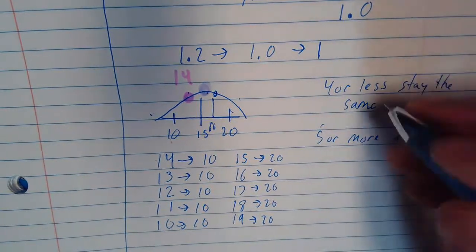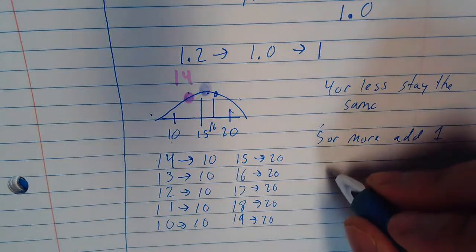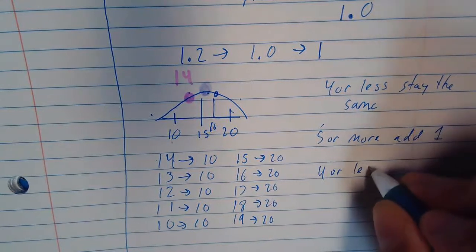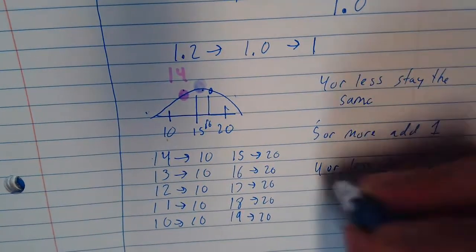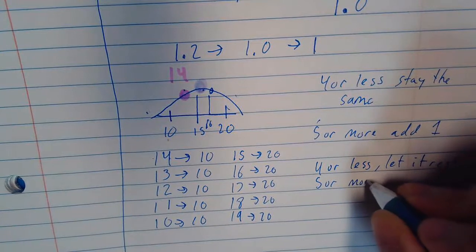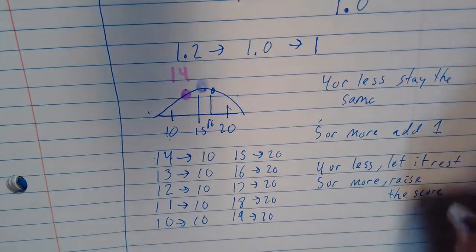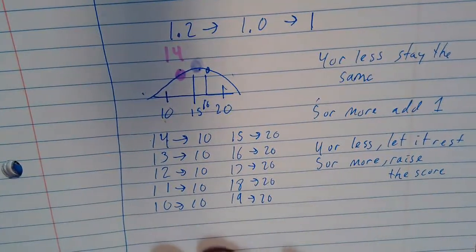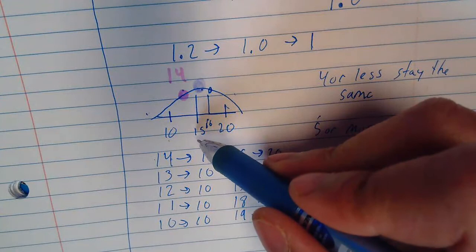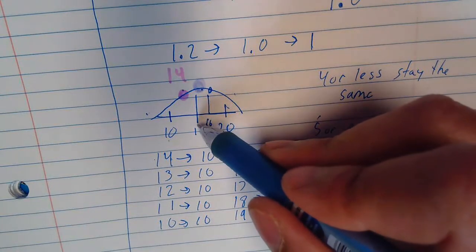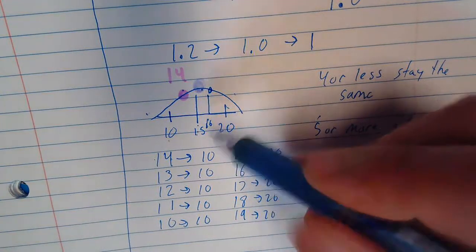Now, another way to say it, let's say 5 or more, raise the score. 4 or less, let it rest. It's just a rule for rounding. Whatever place value you're looking at, if you want to round it, the number will go up or down based on what's to the right of it. Okay? So anyways, I hope this helps.